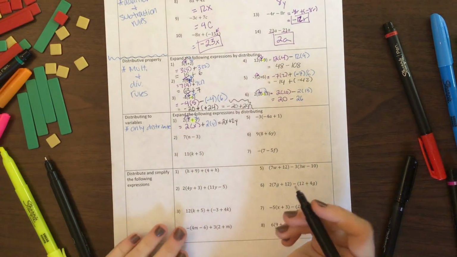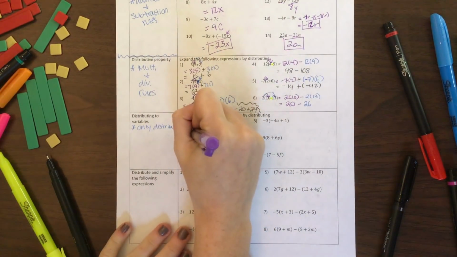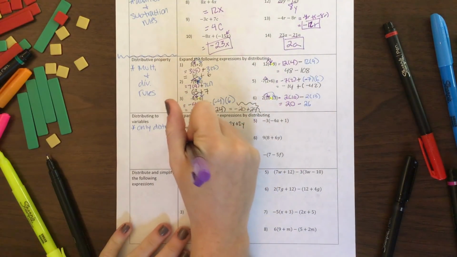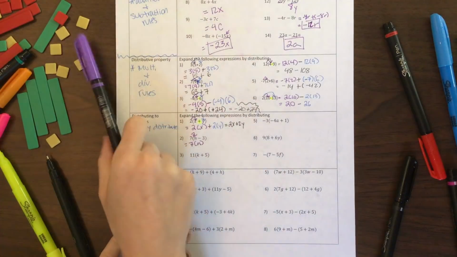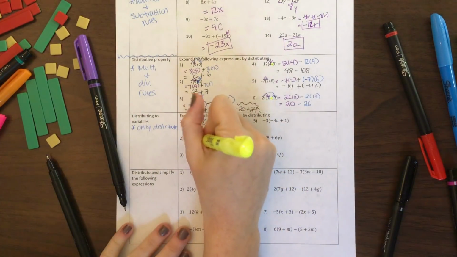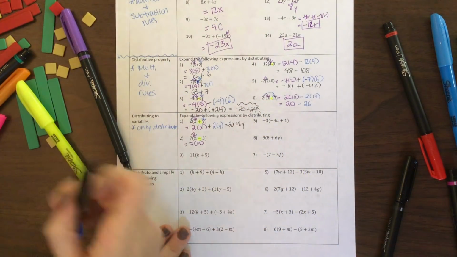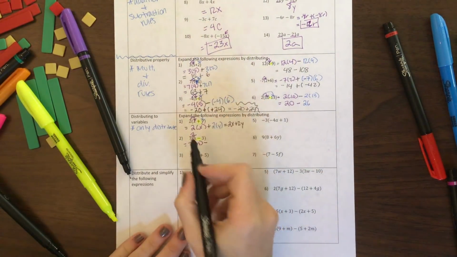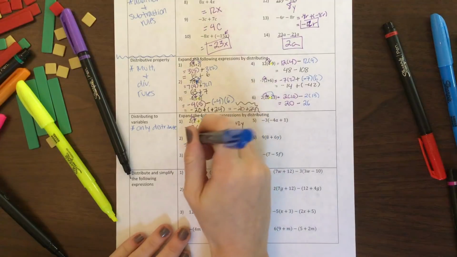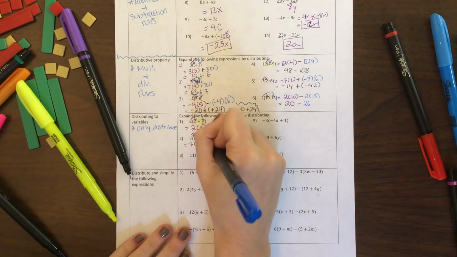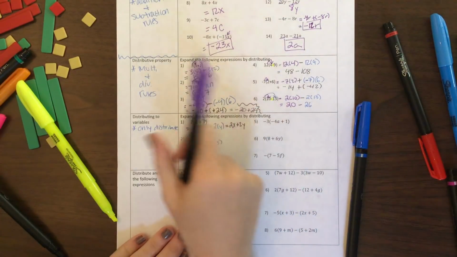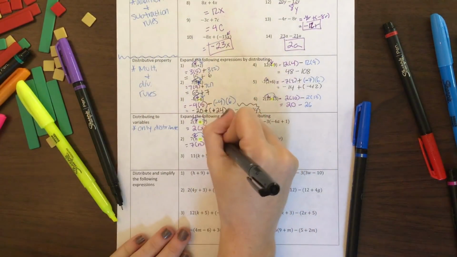So number 2, 7 times n, I distribute the 7 to the n. My operation in the middle is subtracting this time, so minus, then I take 7 times 3. Then I'm going to go ahead and expand that further.